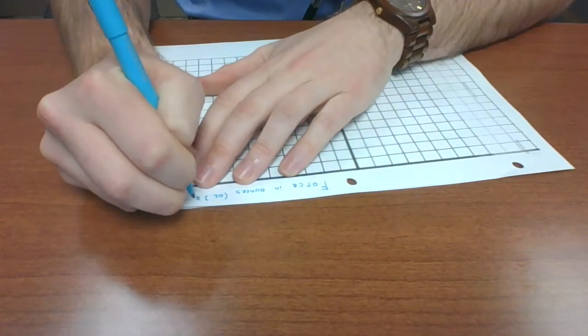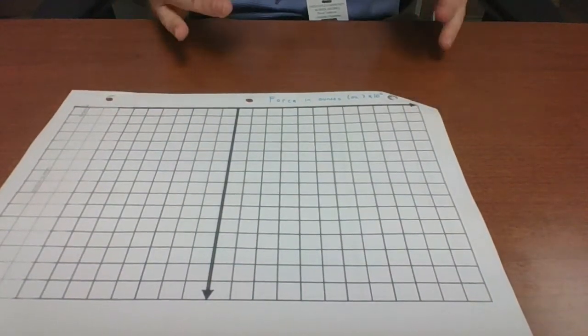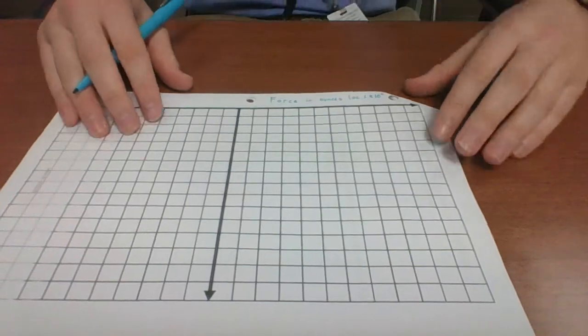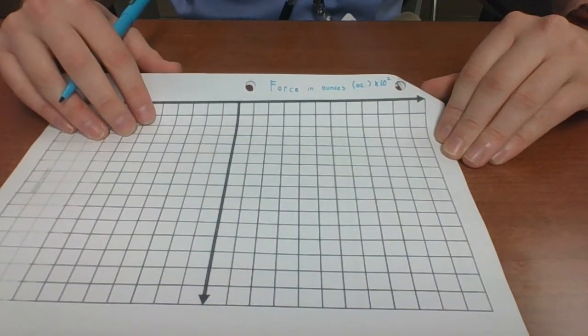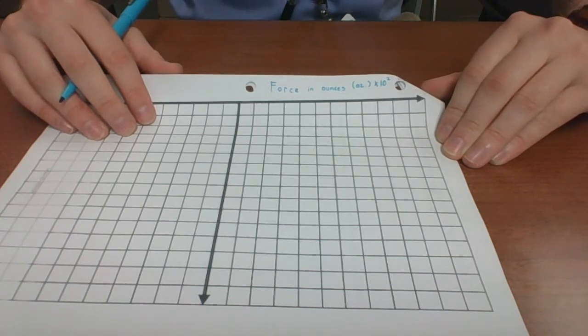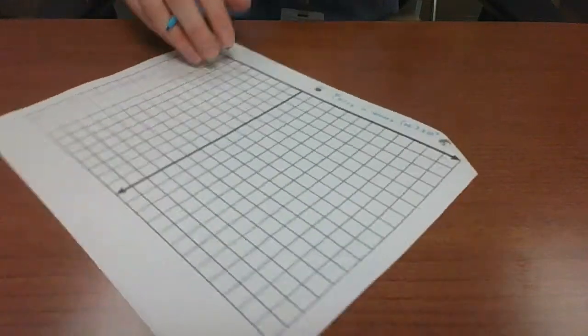And I'm also going to put a times 10 to the second, because that will indicate for us that our numbers have been switched. They're actually decimals, but we've been altering them so that they are times 10 to the second power. Once you have copied that in here, we're going to go ahead and fill in our numbers.